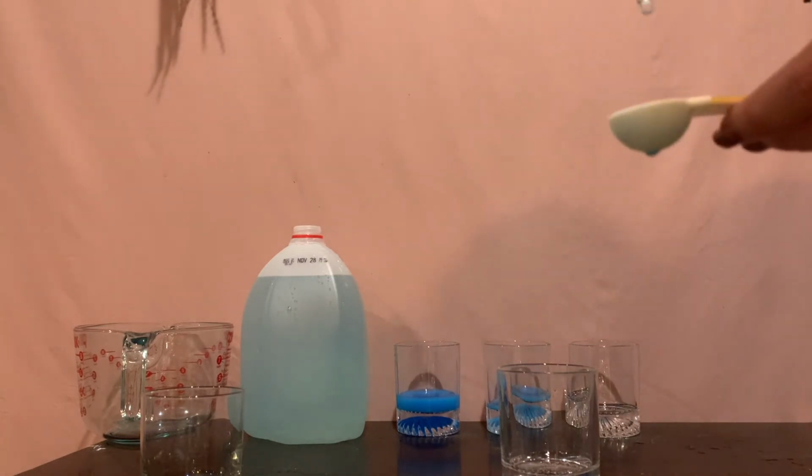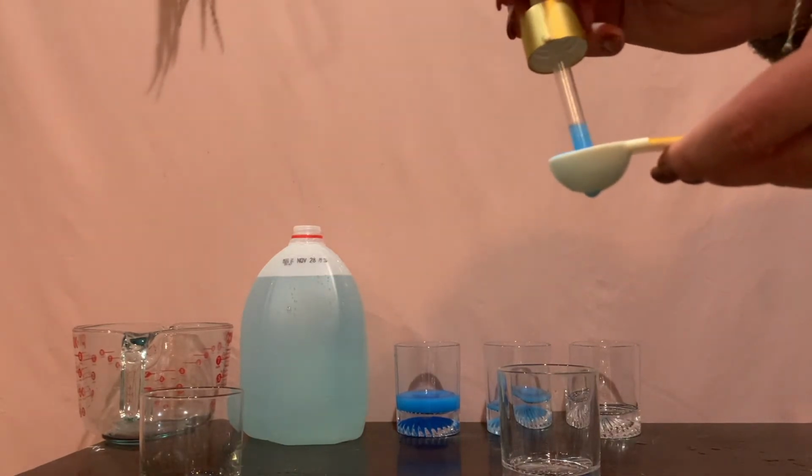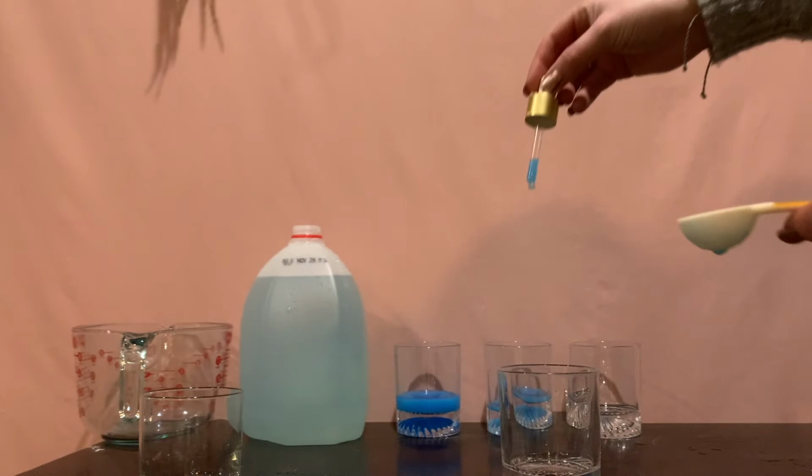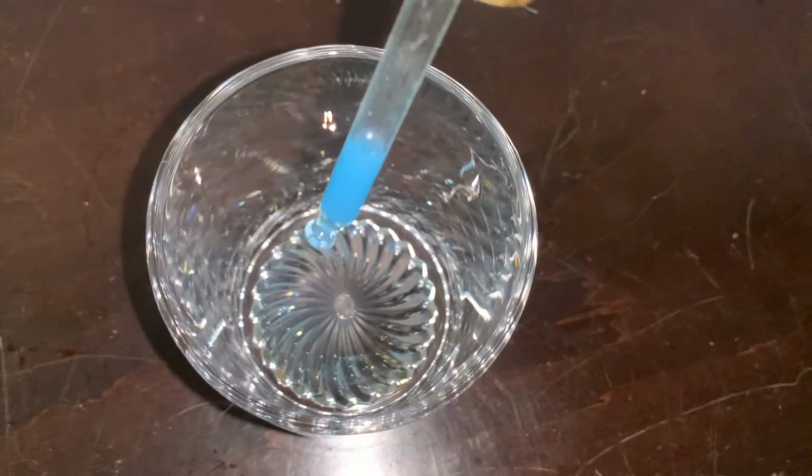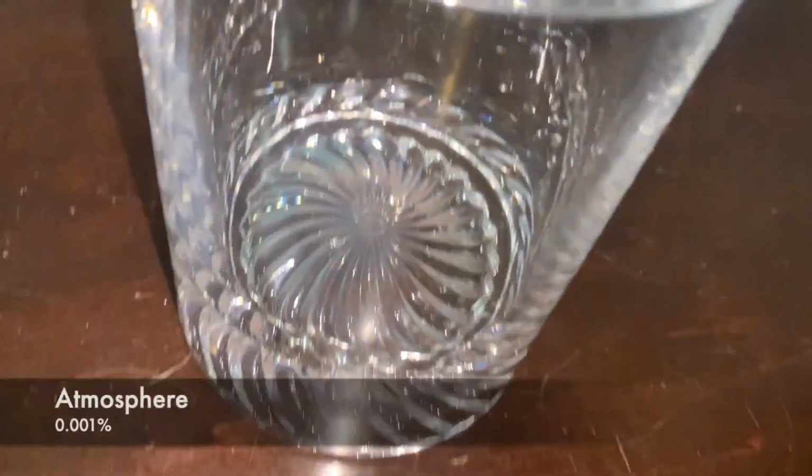We can't forget about the water that is held in the atmosphere. So to demonstrate this, we are going to use the eyedropper again, and we are only going to put 1 drop of water into the cup, and that represents the amount of water in the atmosphere.